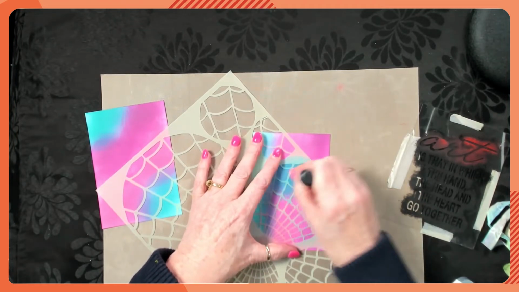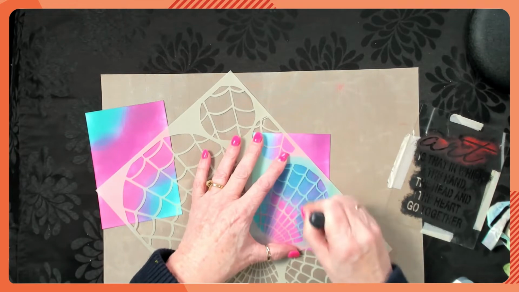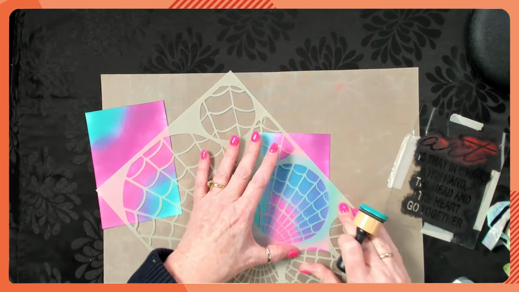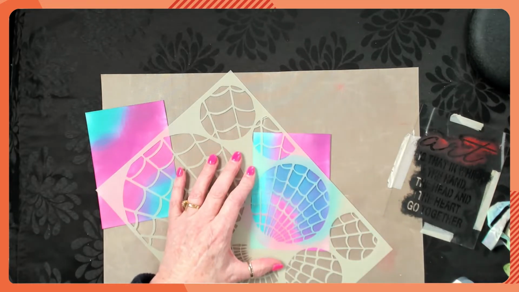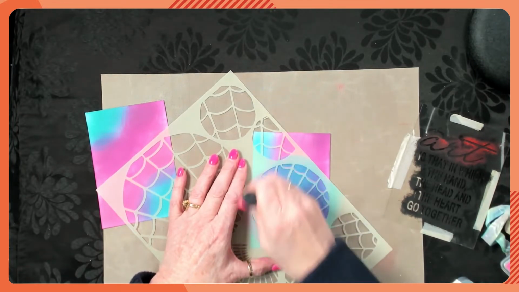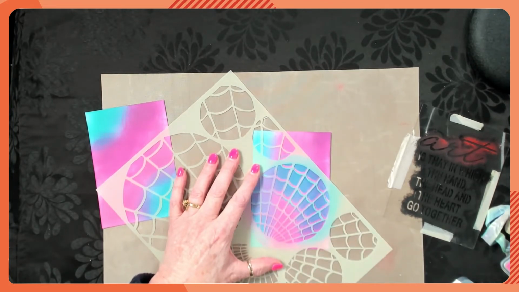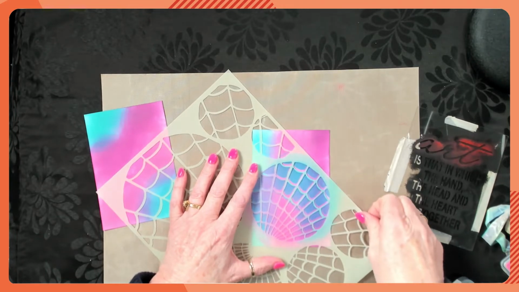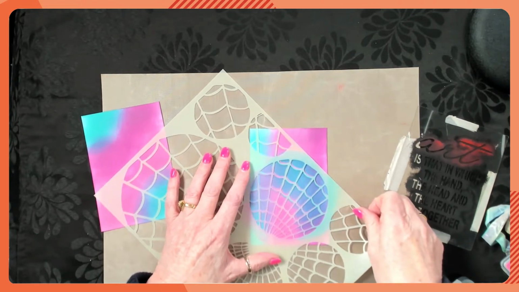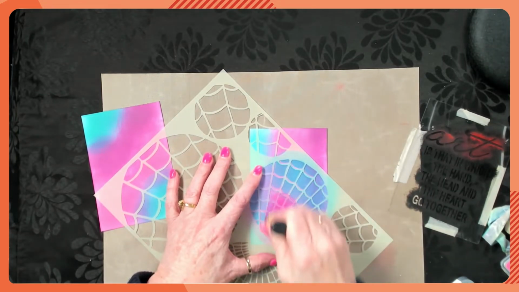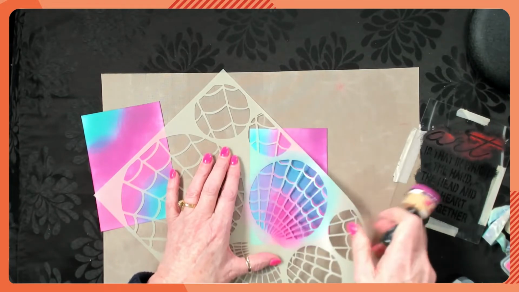Now you can tape these down with washi tape to keep them still if you're having trouble, especially if you're doing such a big area. But I'm just going to try a different colour here and go in with this. And just do this last one a little bit so it's moved slightly, but you can generally line them back up and go with the darker blue here, darker pink I should say.